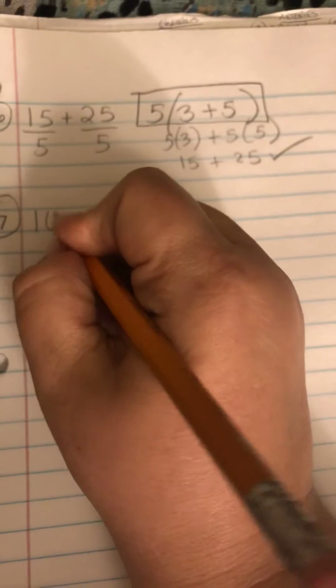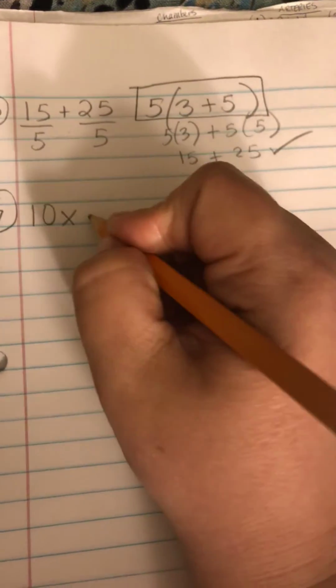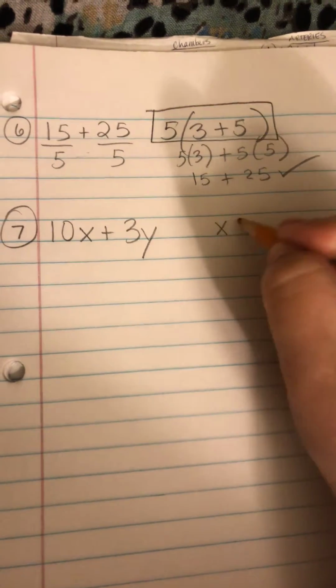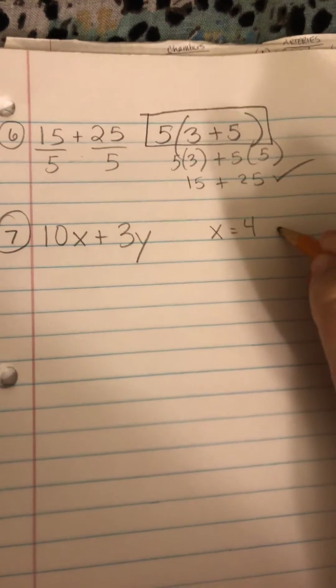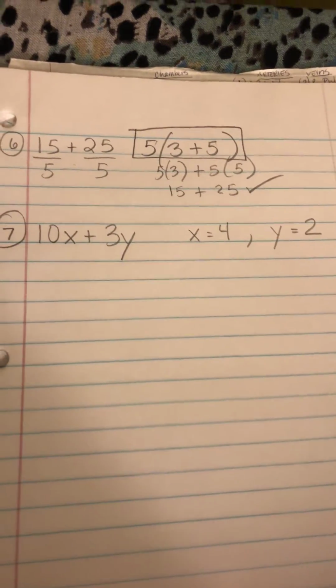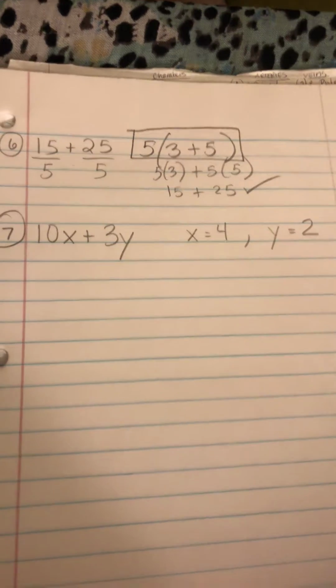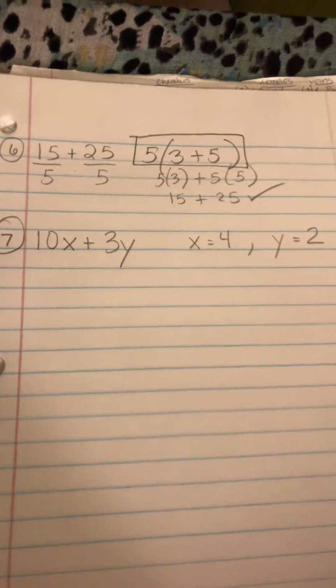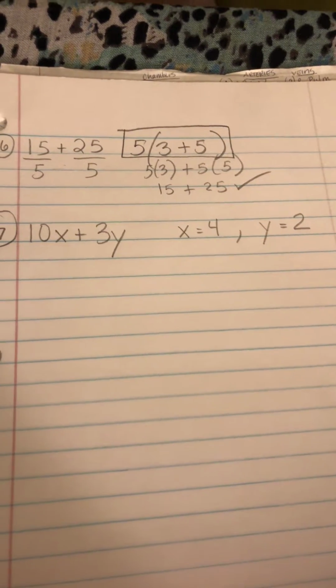Number 7. Evaluate 10x plus 3y, x equals 4, y equals 2. Remember, a variable is an unknown. Any value can be put in its place. So when we don't have a numerical value, we put a variable instead.